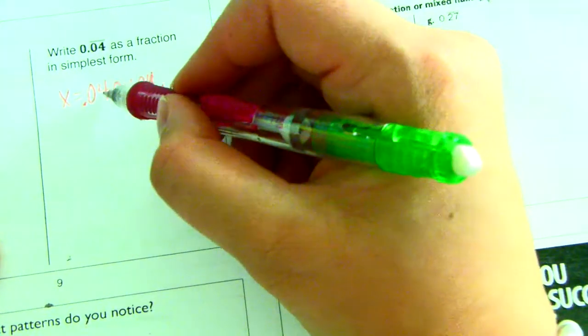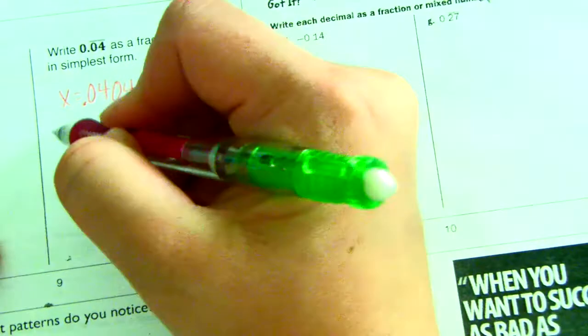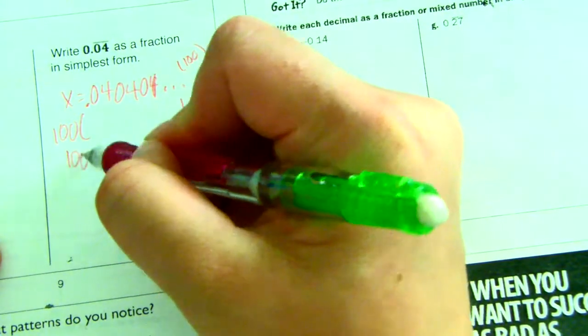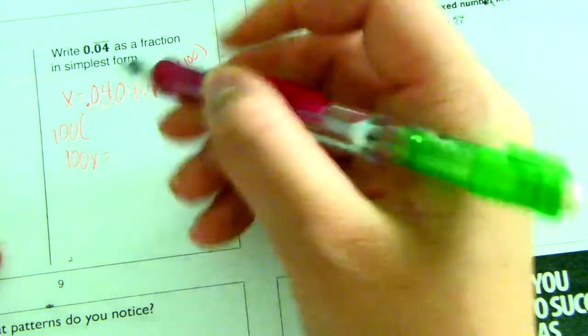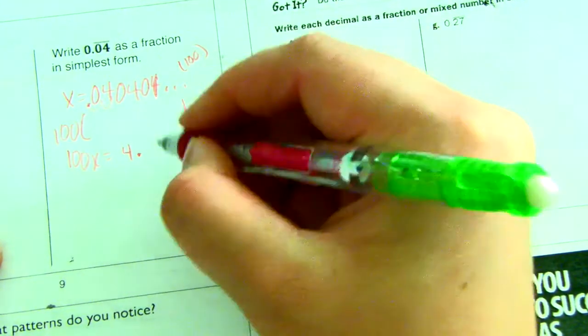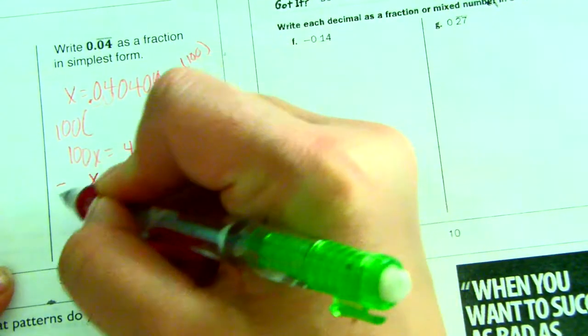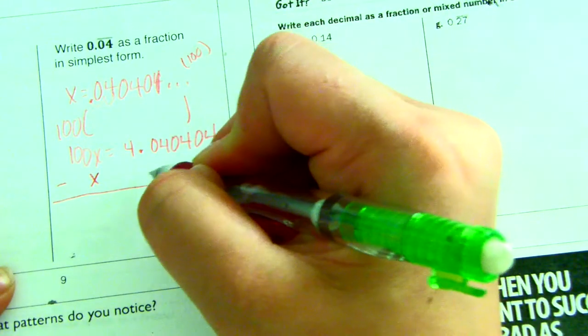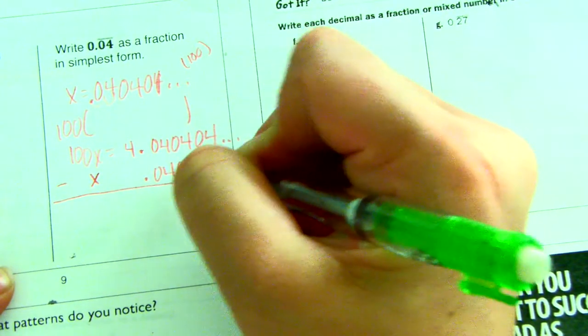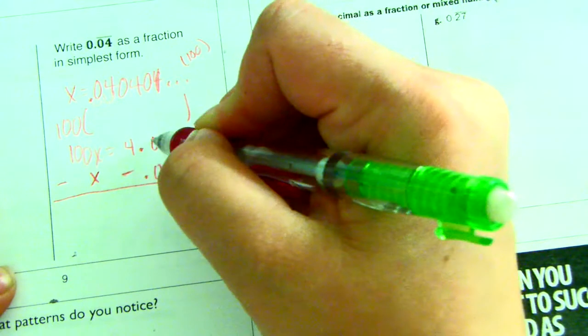0.04040404. Goes on forever. What's repeating is not the 10th, but the 100th. So I multiply both sides by 100. I'm going to show it like that. So I get 100x equals, moves the decimal, to 4.040404. Next step says to subtract an x. Subtract an x on the left side and subtract what x is equal to on the right side, so that this stuff behind the decimal can go away.